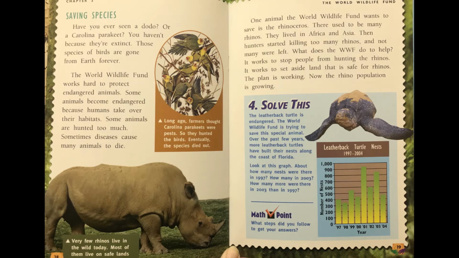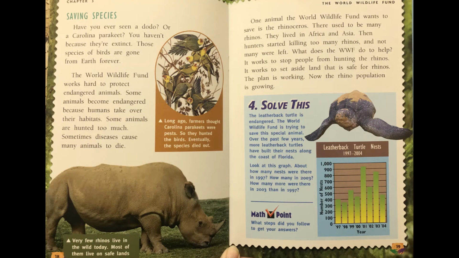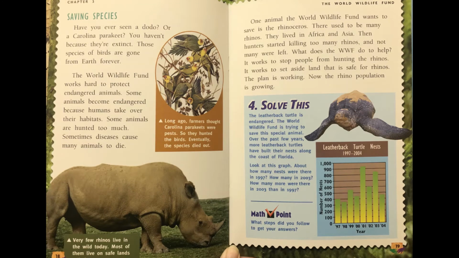What does the WWF do to help? It works to stop people from hunting the rhinos. It works to set aside land that is safe for rhinos. The plan is working. Now the rhino population is growing.